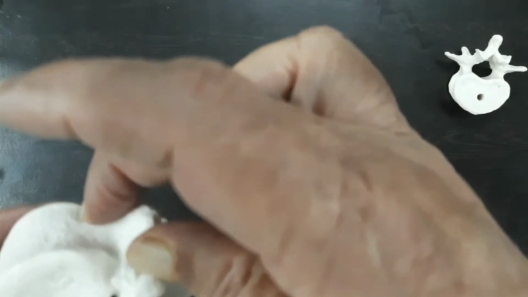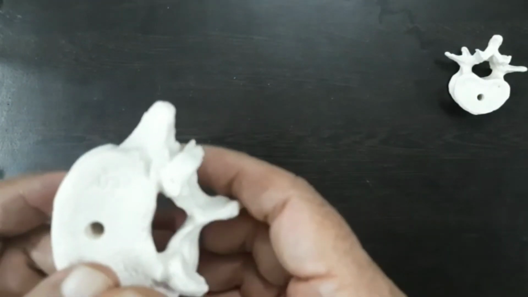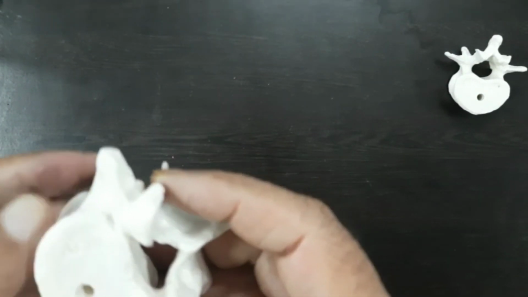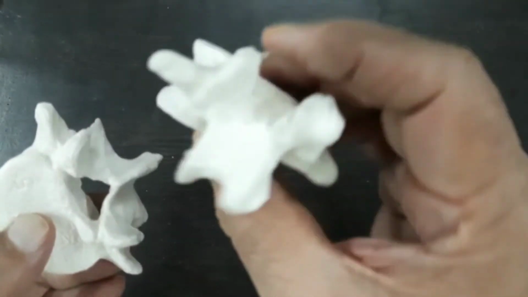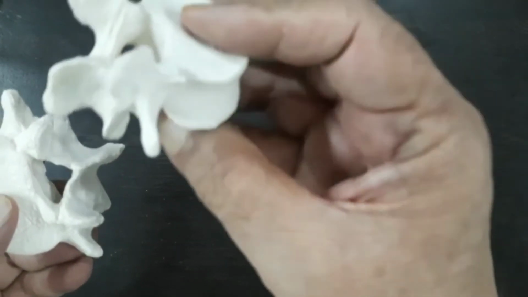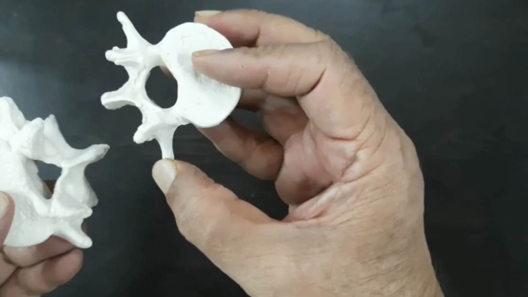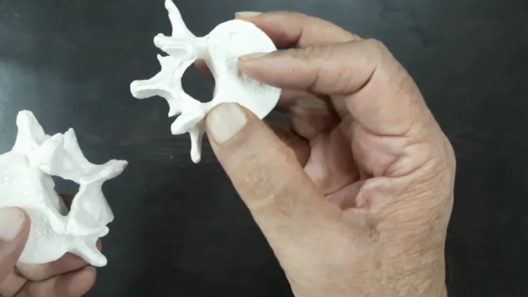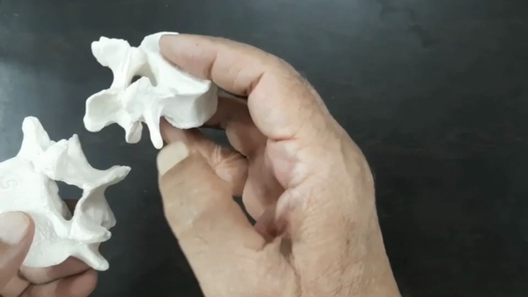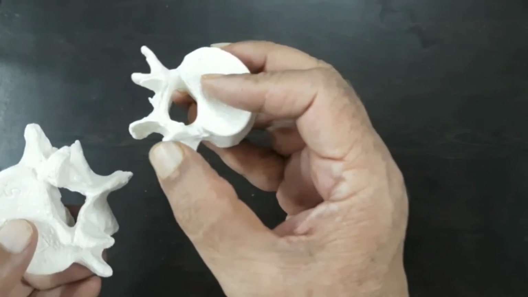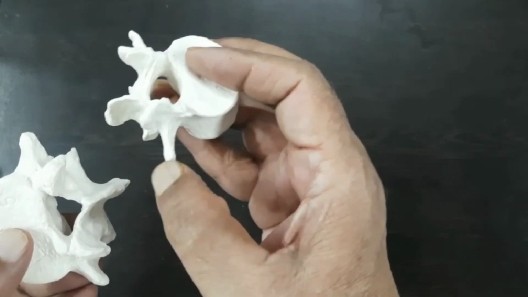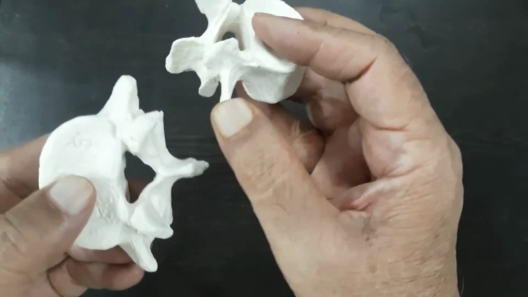So the base of the transverse process is quite big, which is not the case in the typical lumbar vertebrae. There, the transverse process was taking origin at the junction of the pedicle and lamina, where the superior articular process was projecting upward.